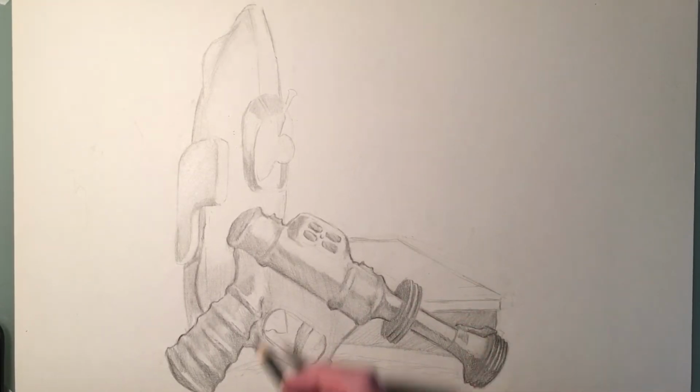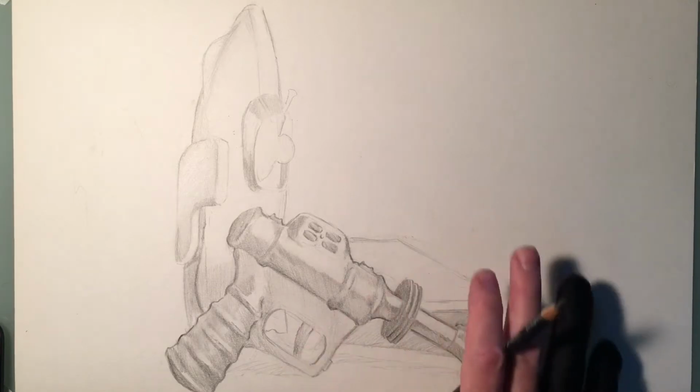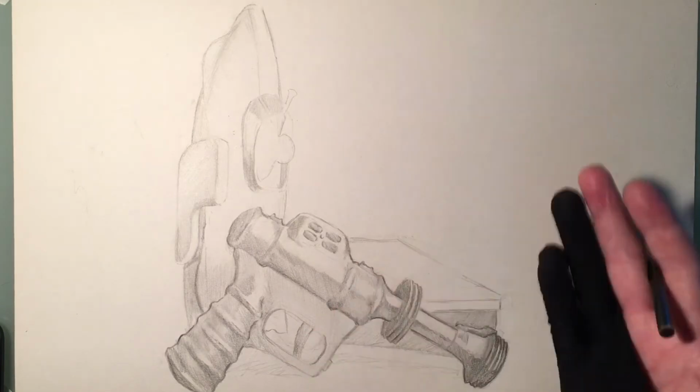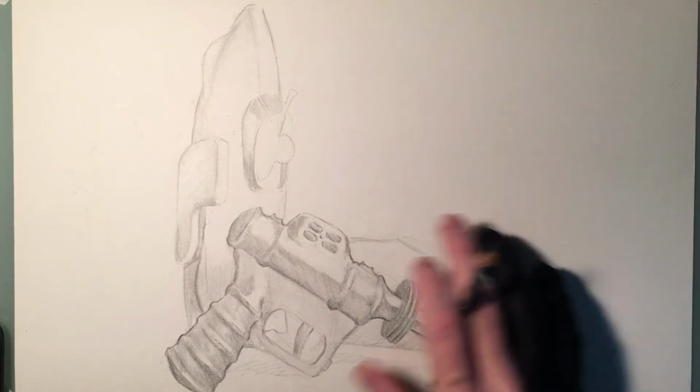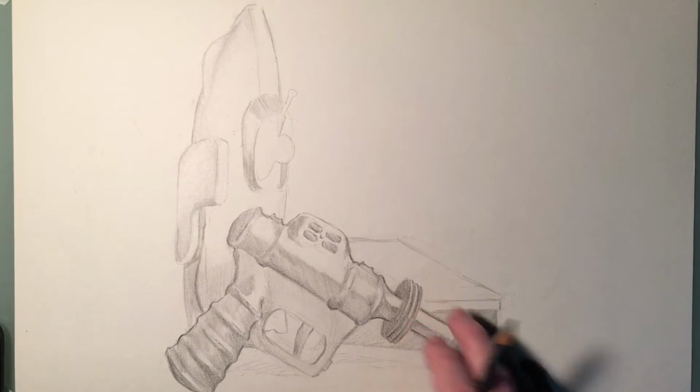So we're going to continue on with this. I already have the structural line drawing done and some value added and some shadow lines already put in. So I'll be continuing with that. Right now it's lightly rendered. If it were going to be a more complete drawing, it would be quite a bit darker. Okay, so let's continue on.